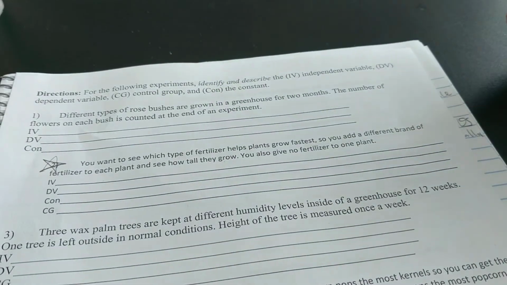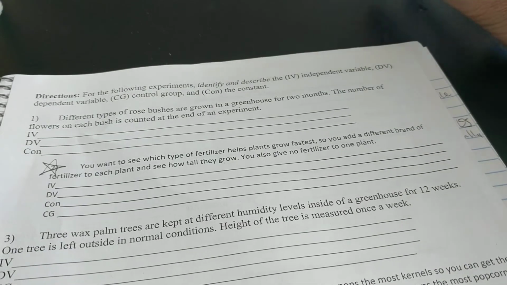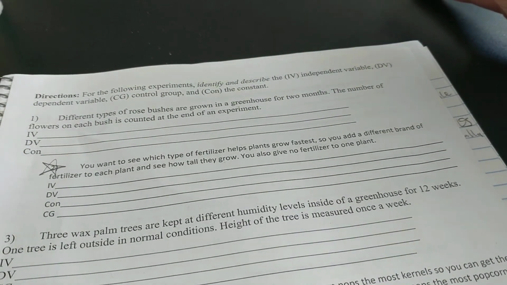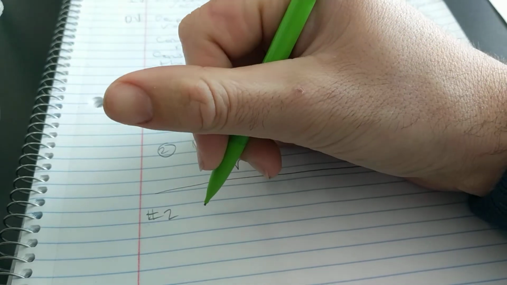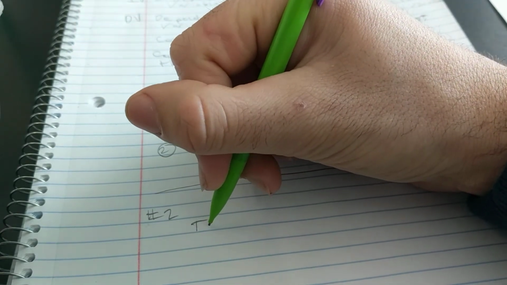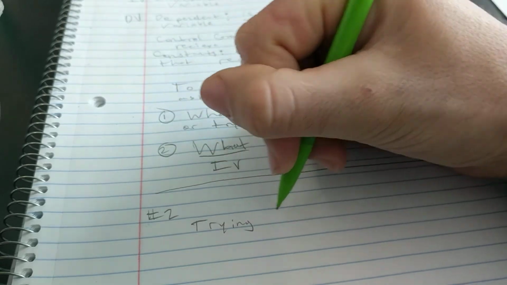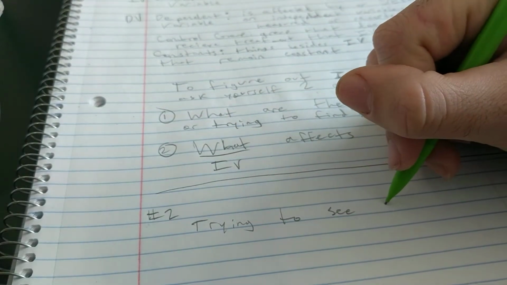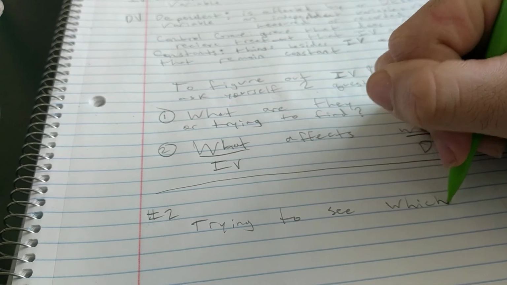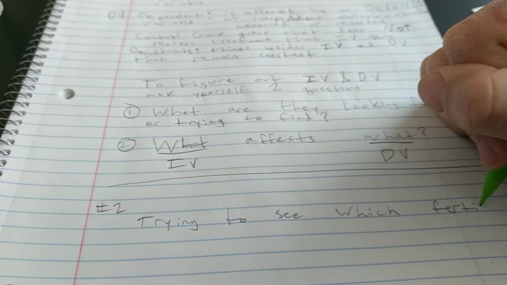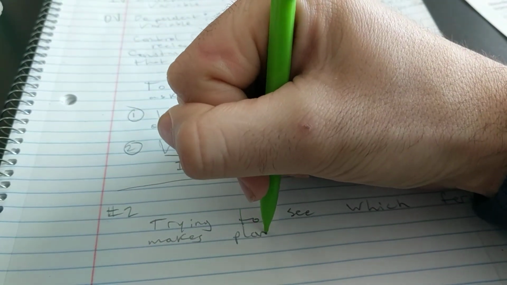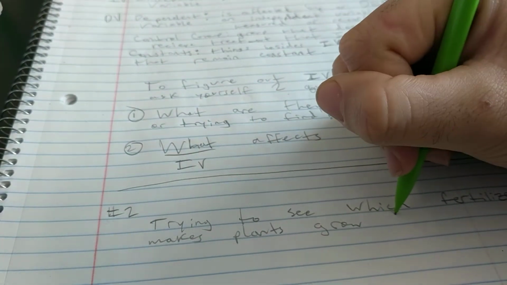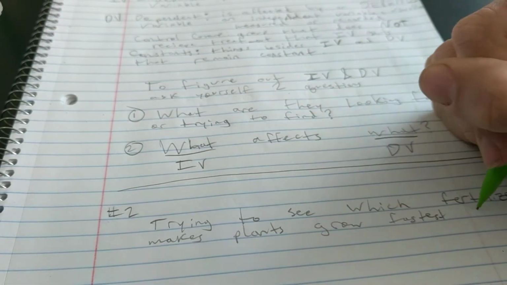So they're trying to see which fertilizer makes plants grow fastest and tallest.